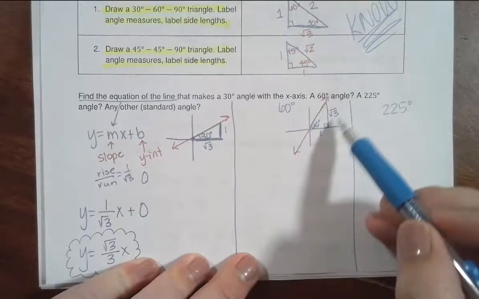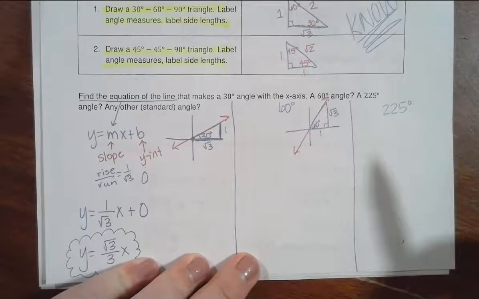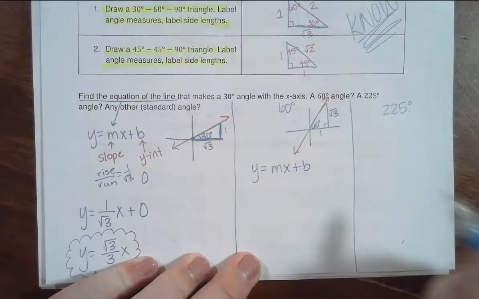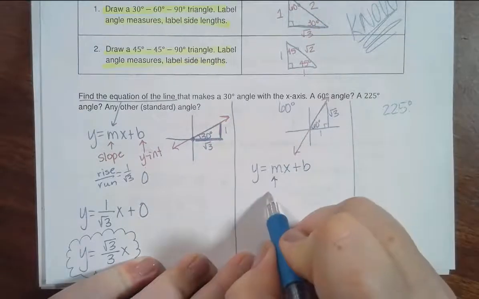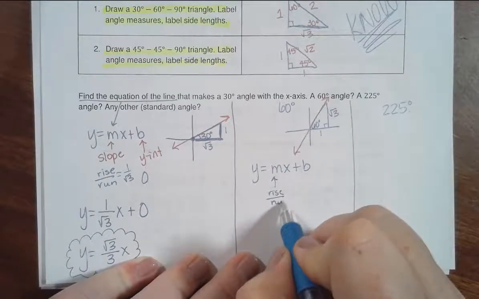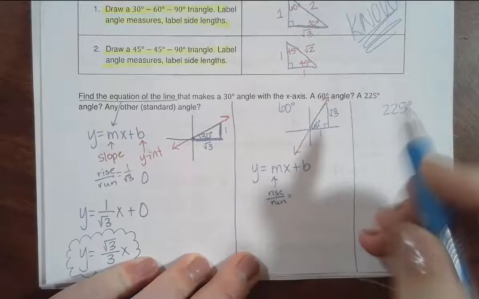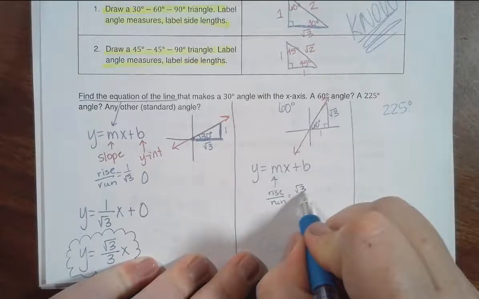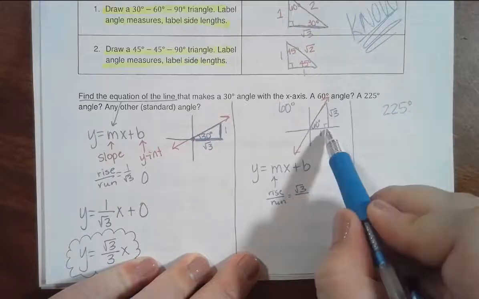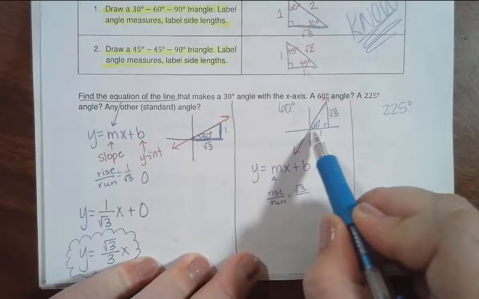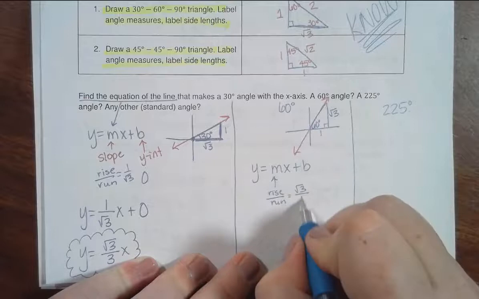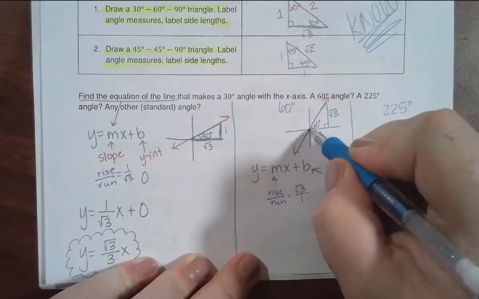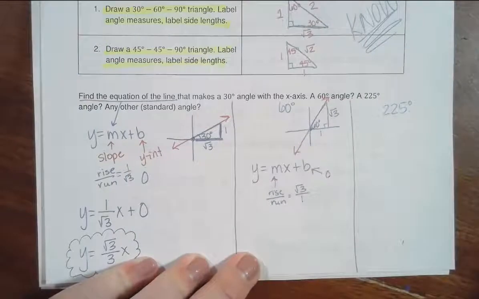So again, we're looking for y equals mx plus b. My slope is my rise over my run. So rise is square root of 3 here, right? And my run is my distance down here, my adjacent side, which is 1. Okay? And then my y-intercept is still 0 because we're in standard form here. My line crosses at the origin, where the x and y-axes cross.